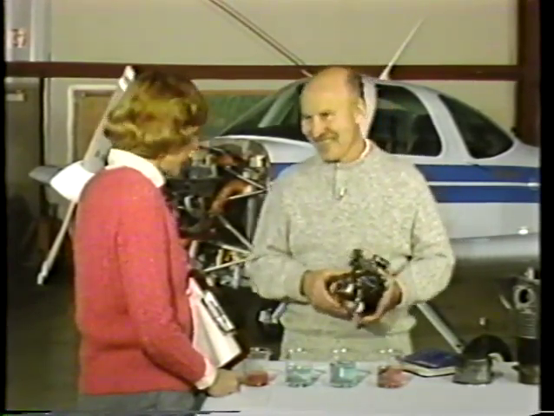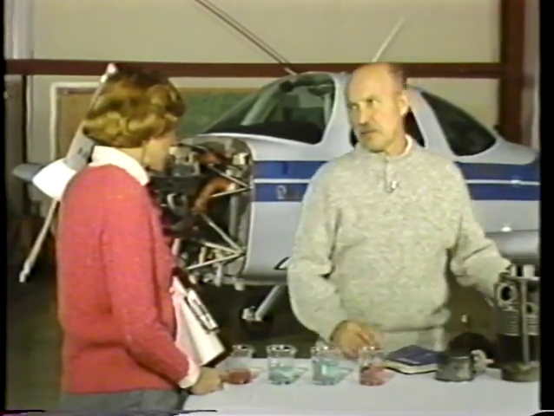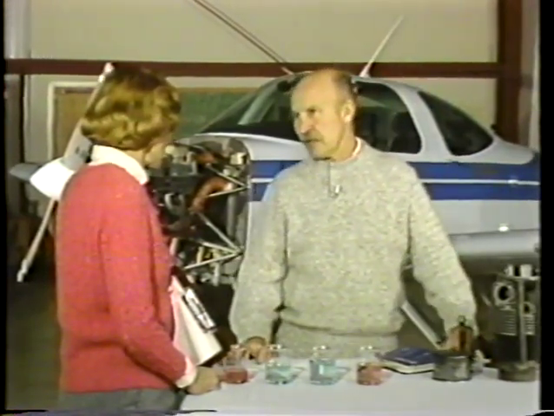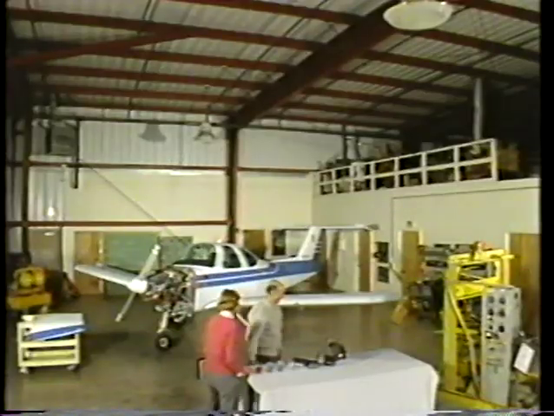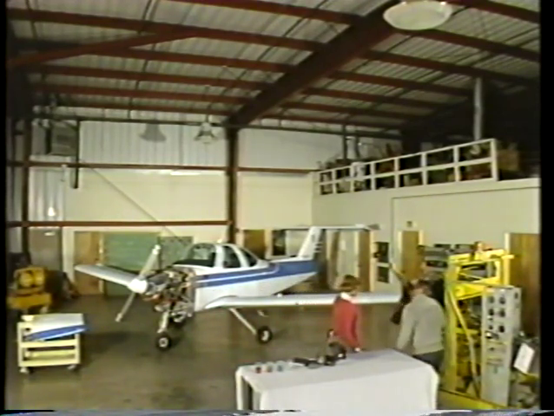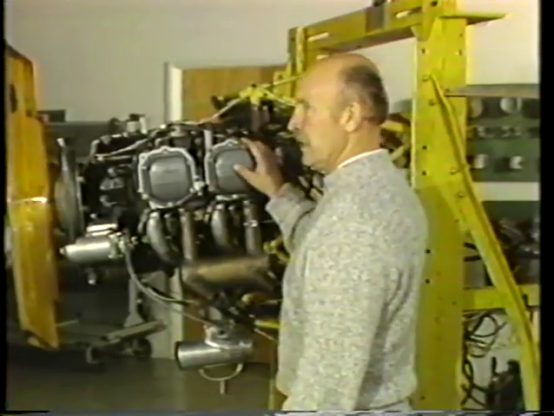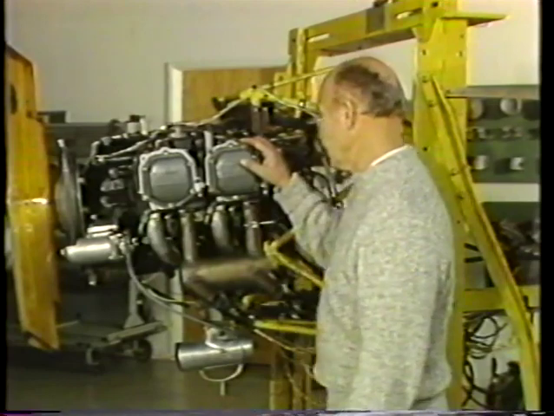Very quiet. I understand fuel injection systems avoid the problem of carburetor icing. That's right. The majority of the problem of carburetor icing is eliminated with fuel injection. Jeannie, I'd like to show you this engine. It's a four-cylinder air-cooled engine similar to the Skipper, but it has a fuel injection system on it, and I think we can show you how it cuts down on the problem of carburetor icing.